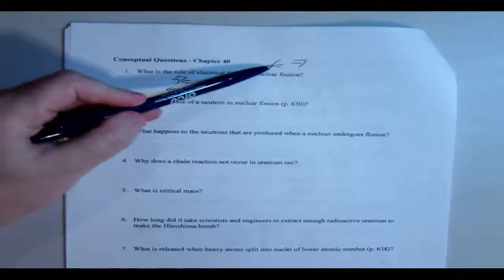All right, let's look at number 2. What is the role of a neutron in nuclear fission? They say that's on page 630. The page numbers change from time to time. Hopefully it's still 630 when you guys are reading it. But the role of a neutron, and I think you'll see a graphic on this, is it starts the fission process. So remember, fission is the splitting, right?